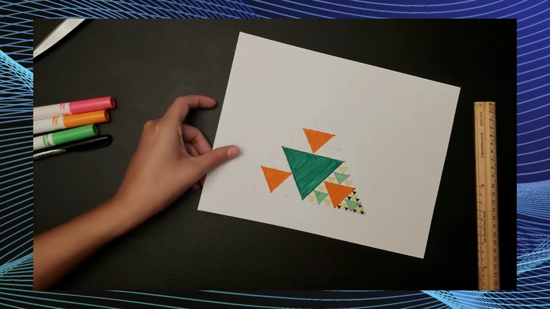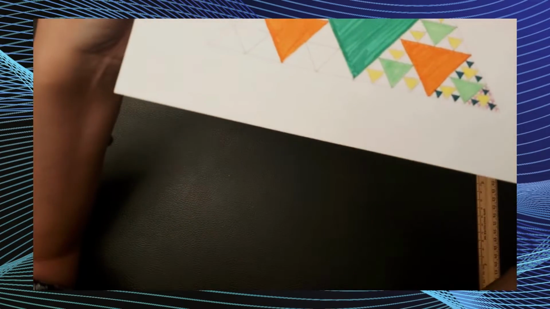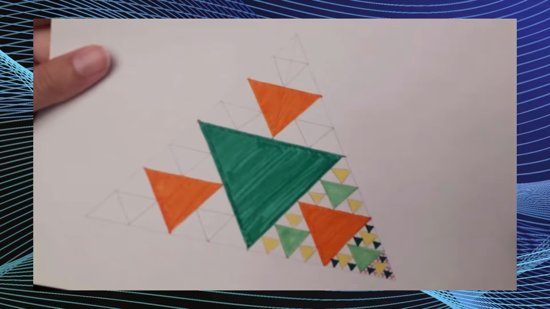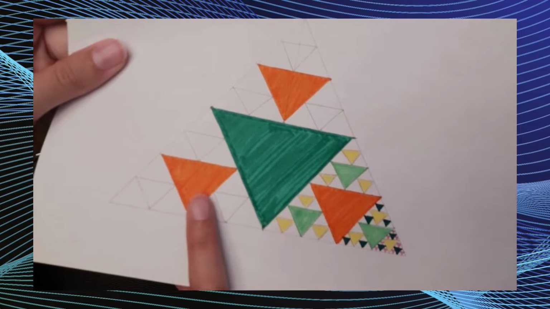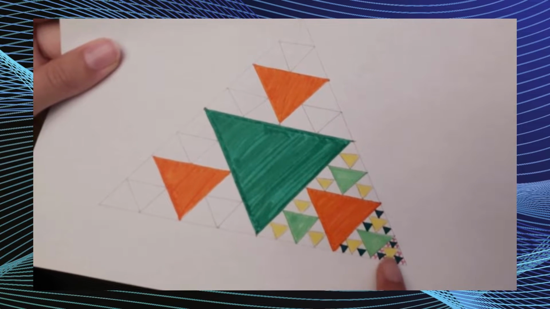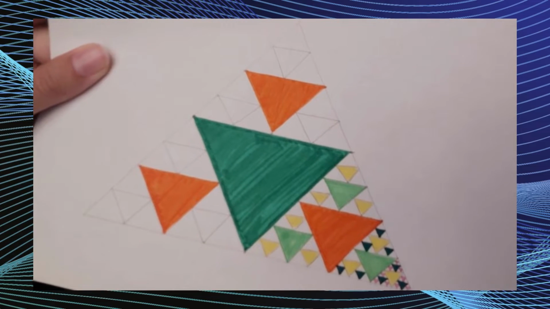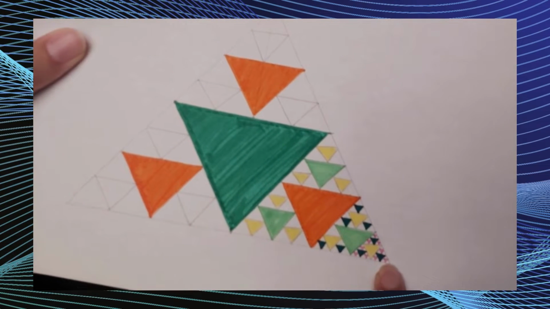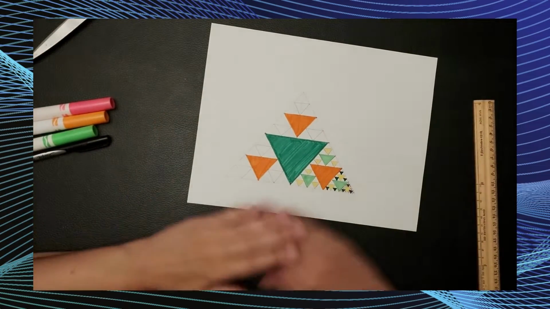So here's my example. I'll bring it up closer. Let's see if I can get that focused. Perfect. So I have my big triangles, my smaller triangles, and even smaller triangles, and my yellow one's going smaller, and then my aqua one's going even tinier, and then my pink one's going even smaller and smaller. But it makes quite a pretty piece of art, I find.